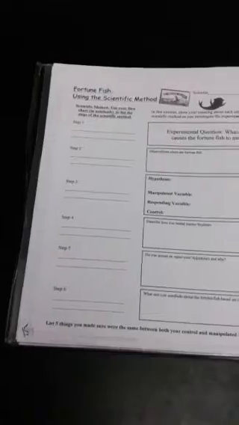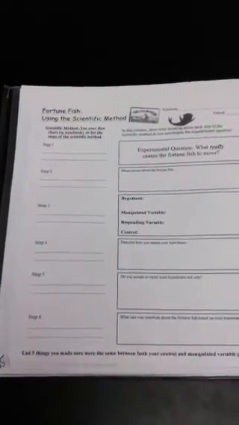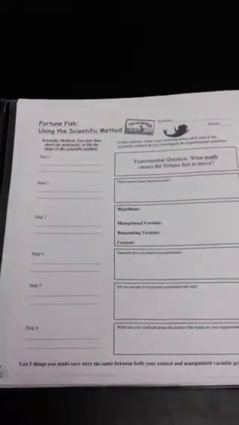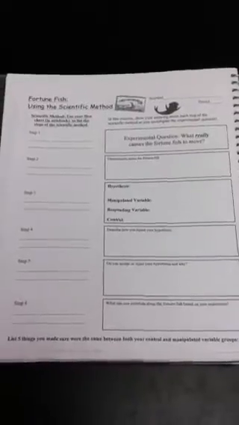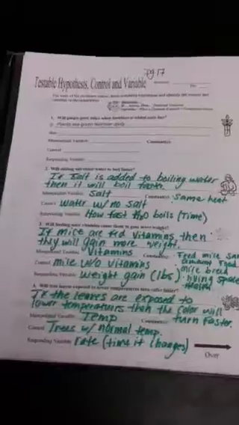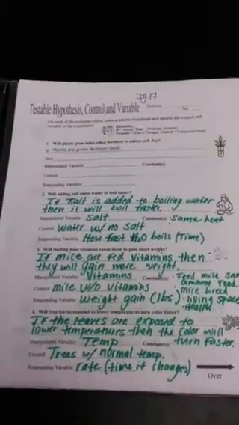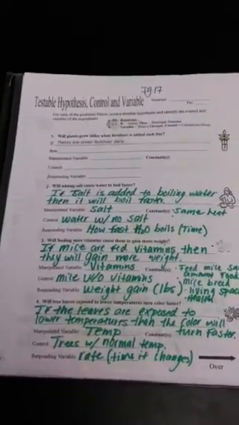On page 15 should be the fortune fish using the scientific method in practice, a lab we did with the fortune fish, determining what made the fish move. Across from that should be page 16, the scientific method in action, the case of the berry. On page 17 should be your notes for testable hypothesis, a control, and a variable group.